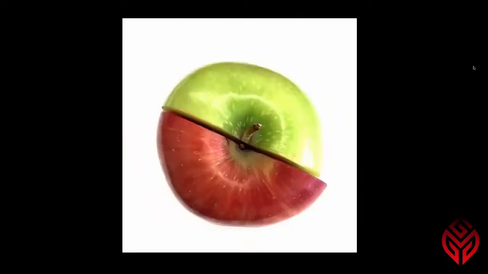We can even use the pieces to make up a new whole and still understand that it's an apple, and we can also change our viewpoint. If you think of yourself as a camera, you can move all around the object and see it from different angles.